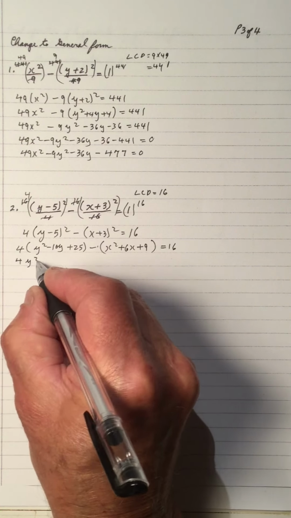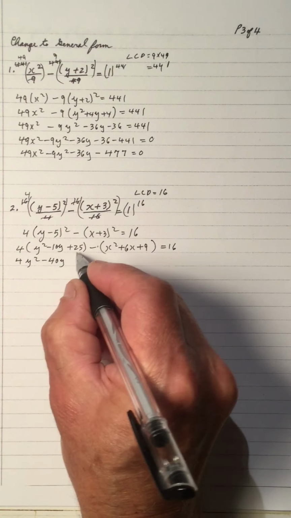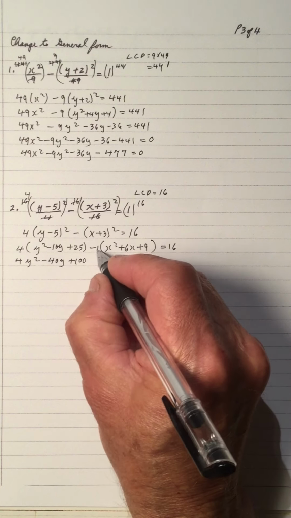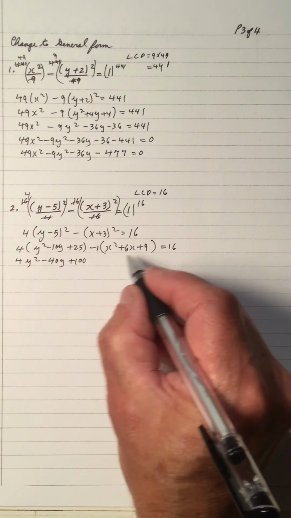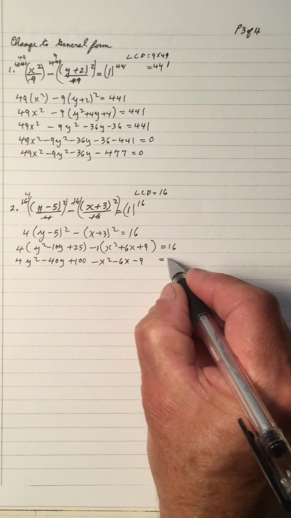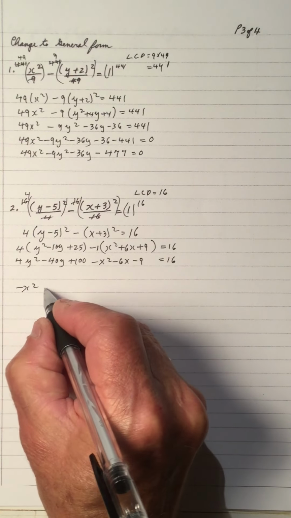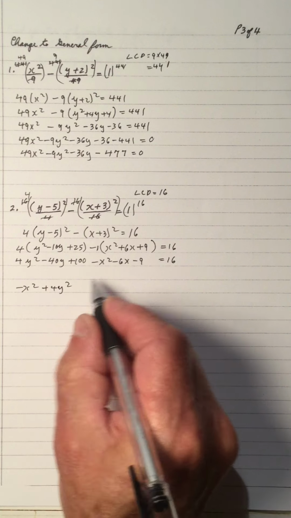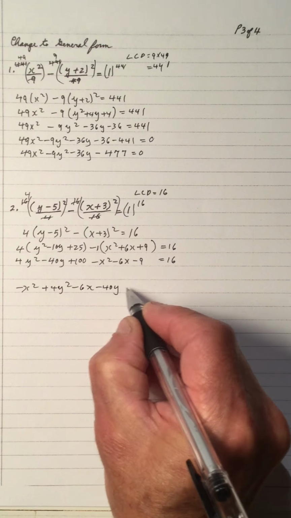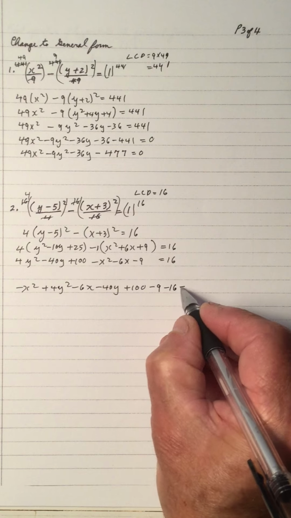4 times y squared. 4 times negative 10 is negative 40y. 4 times 25 is 100. Now this is subtracting, but if you put a 1 here and multiply, negative 1 times these 3 will give you negative x squared, negative 6x, negative 9. And we put it in the right order. We got a negative x squared plus 4y squared minus 6x minus 40y plus 100 minus 9 minus 16.